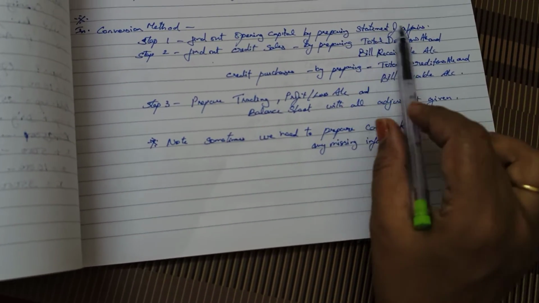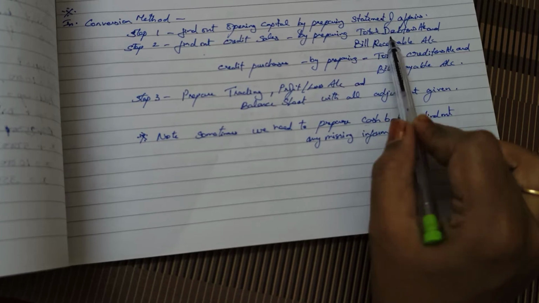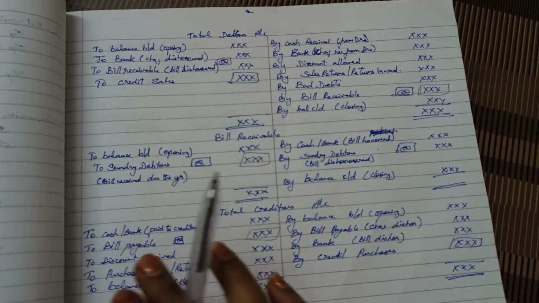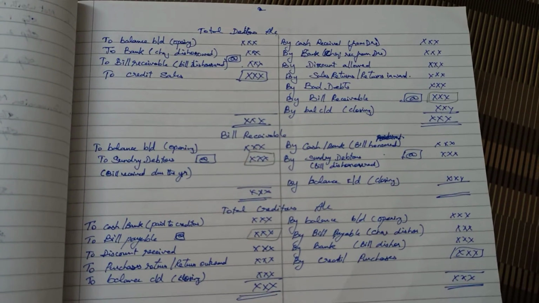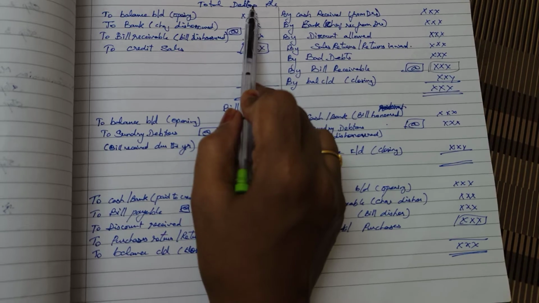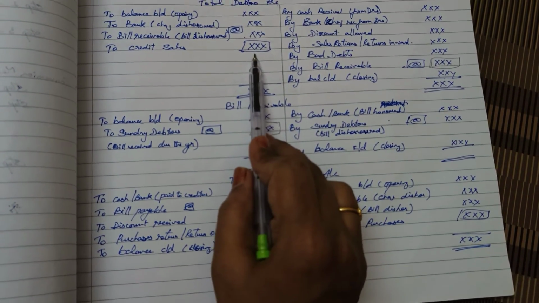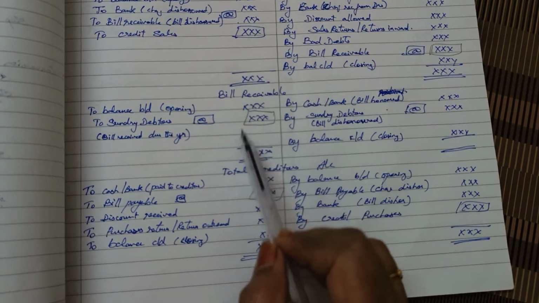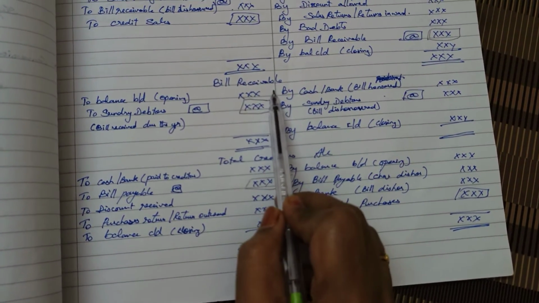Okay, so we'll move on to how to prepare debtors account, creditors account, and all these things in detail. So here the format comes, the most important thing. With the debtors account, I'm going to get the credit sales. So first what you should do now, they will give you information relating to debtors and bills receivable.